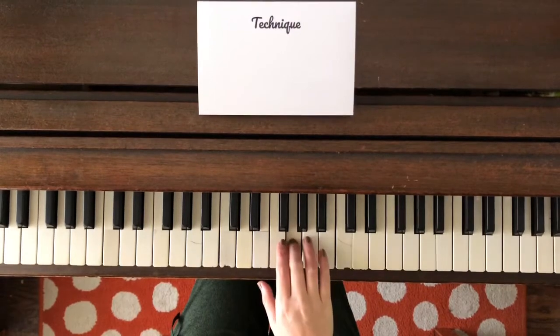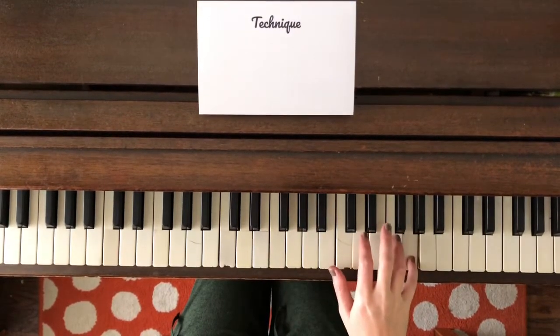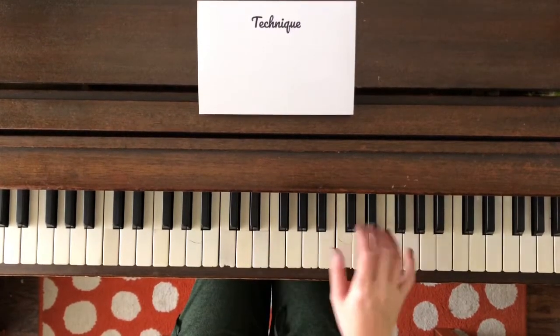Start with your 3 on treble G, and then jump an octave to your 5. Now faster. Here it is in context.